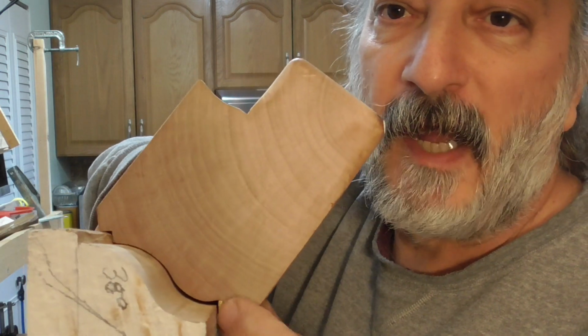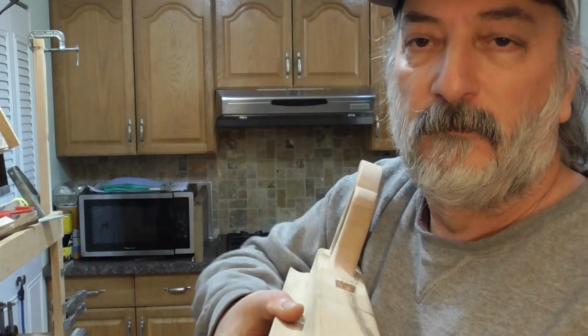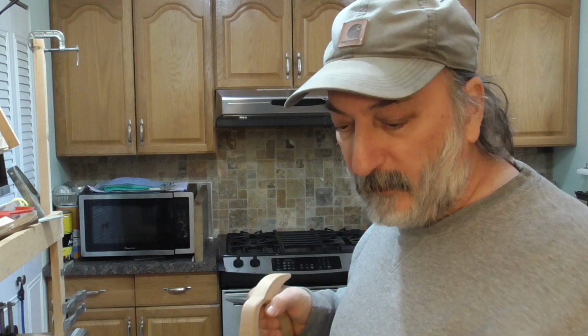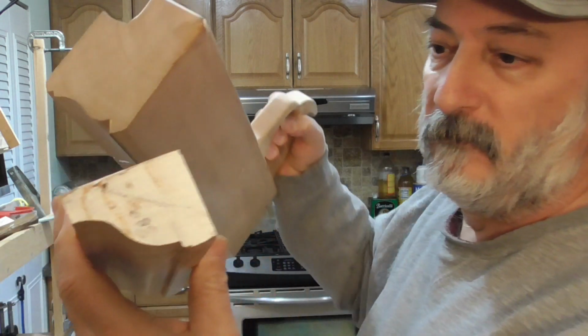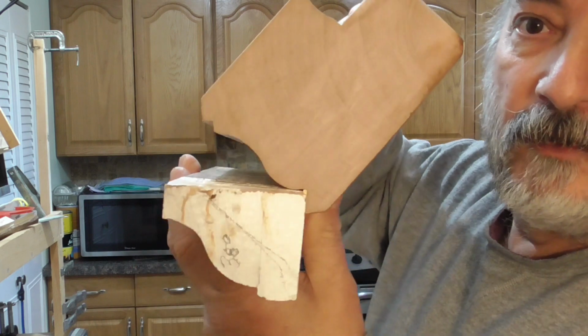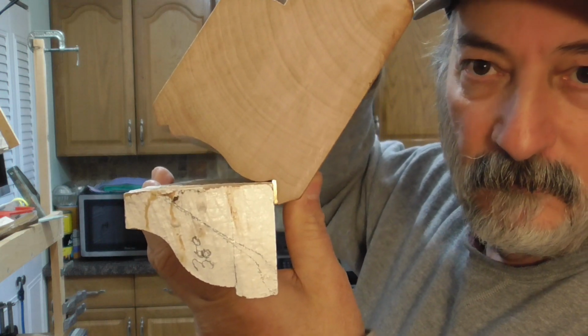So right here, this stop is what's going to ride all the way. So when this starts out, when you begin the cut, you're going to have your stop resting right there.